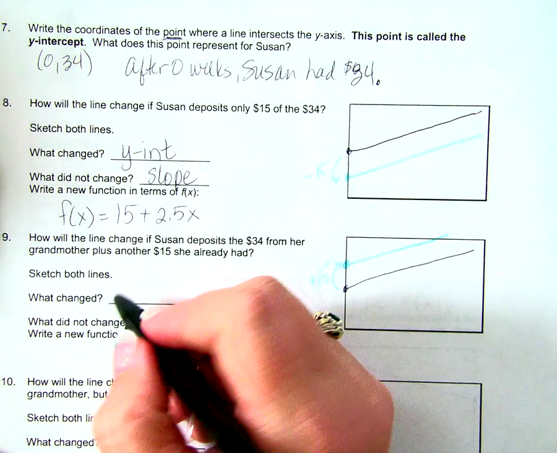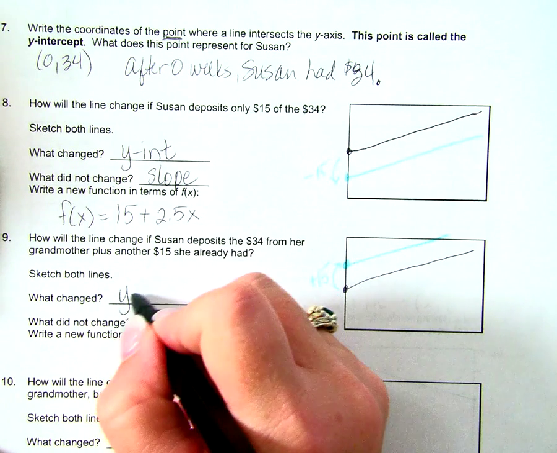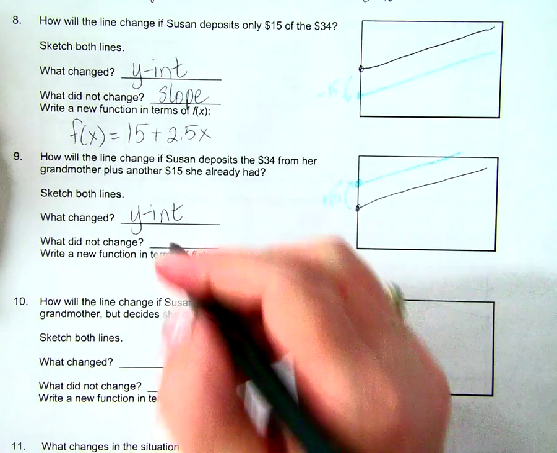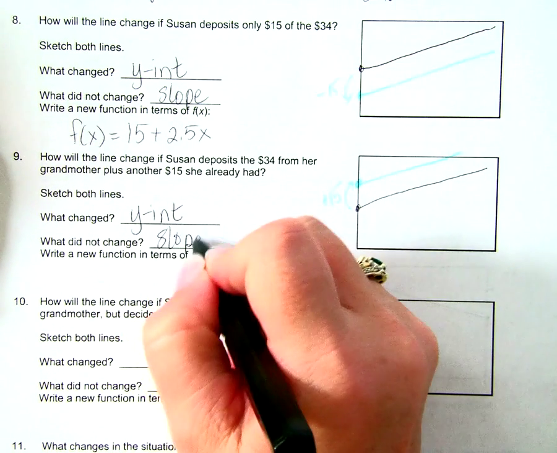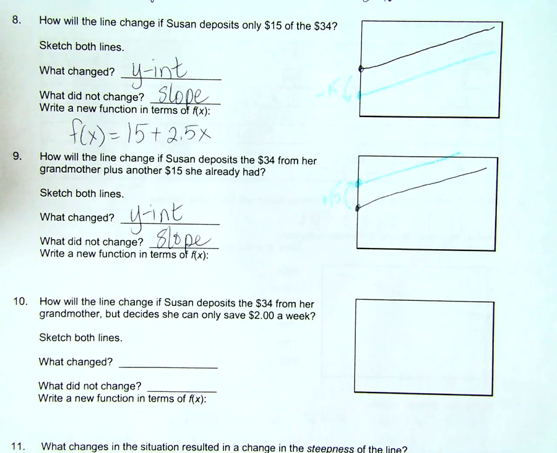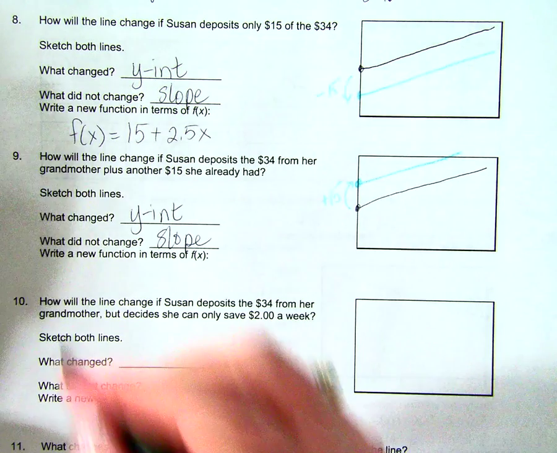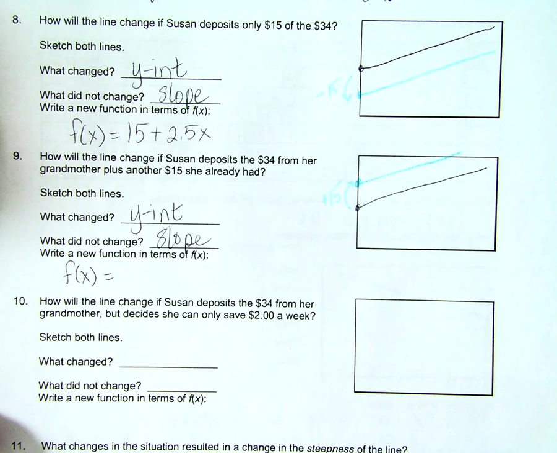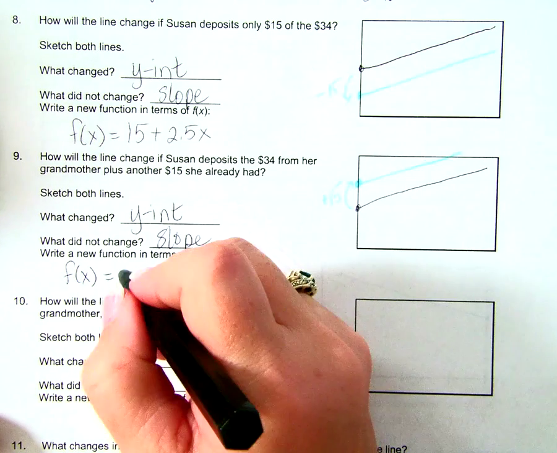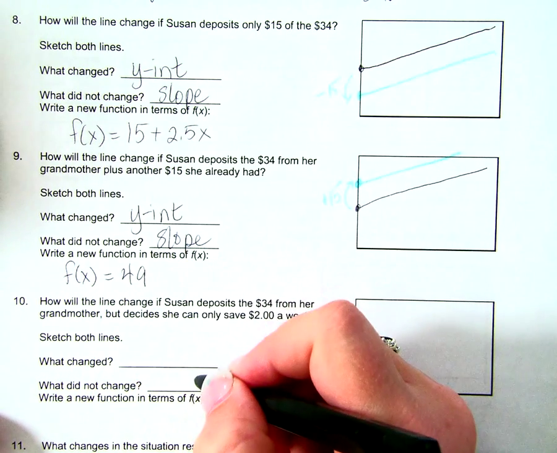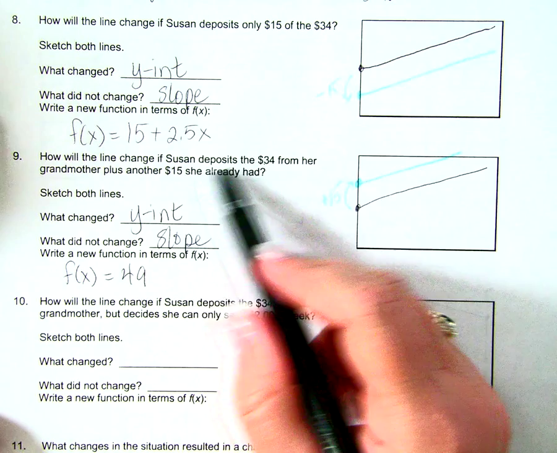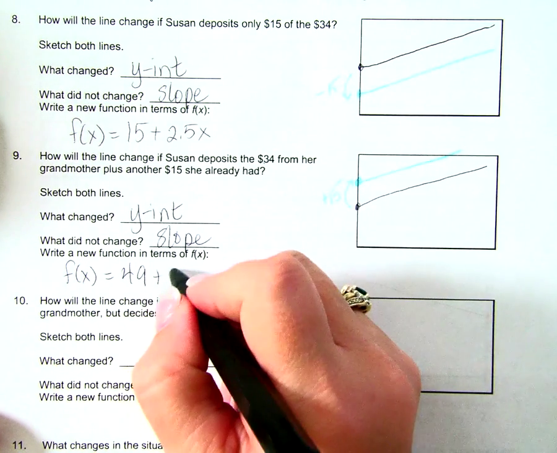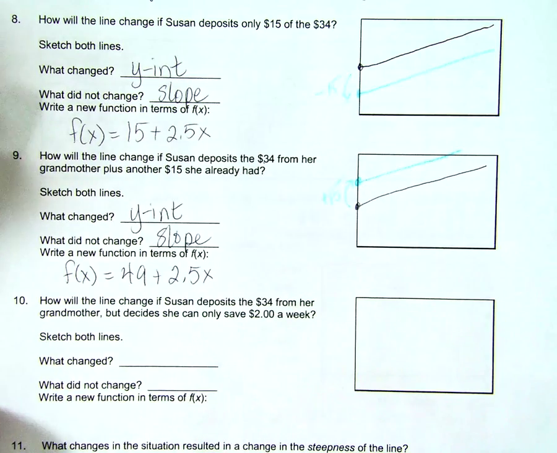What changed? The y-intercept, it started higher. What did not change? The slope. Excellent. What's the new function? Good. F of x equals 49, you can go ahead and add those two together, plus 2.5x, right? Good.